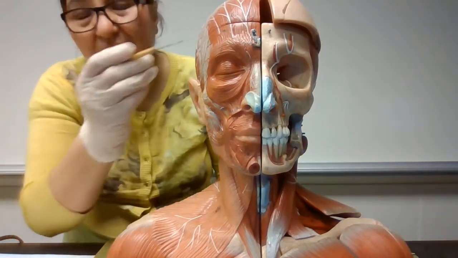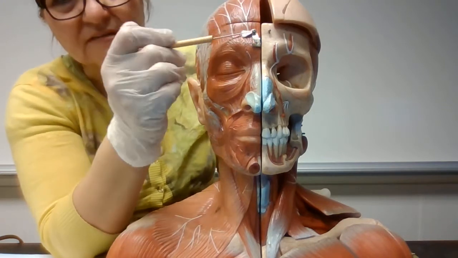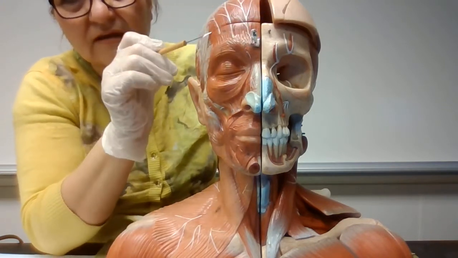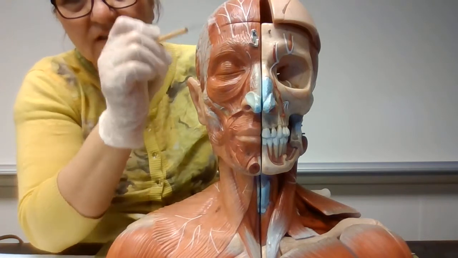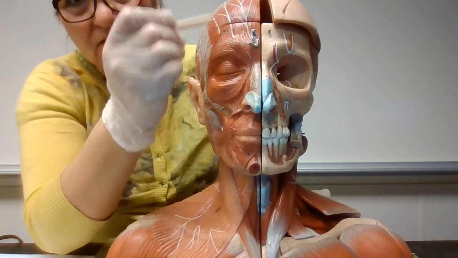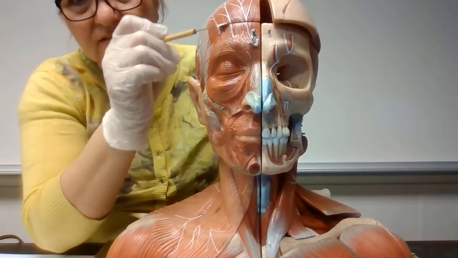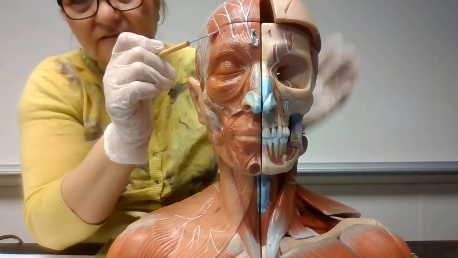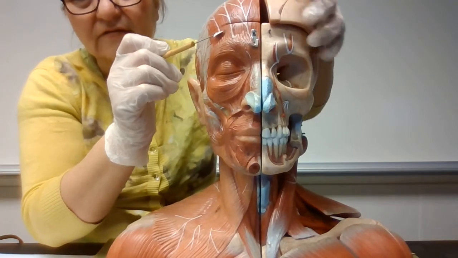The first axial muscle is the forehead muscle, the frontalis. Why do we call it frontalis? Because the muscle is made of many fibers. This muscle is called the frontalis muscle, okay? Frontalis.